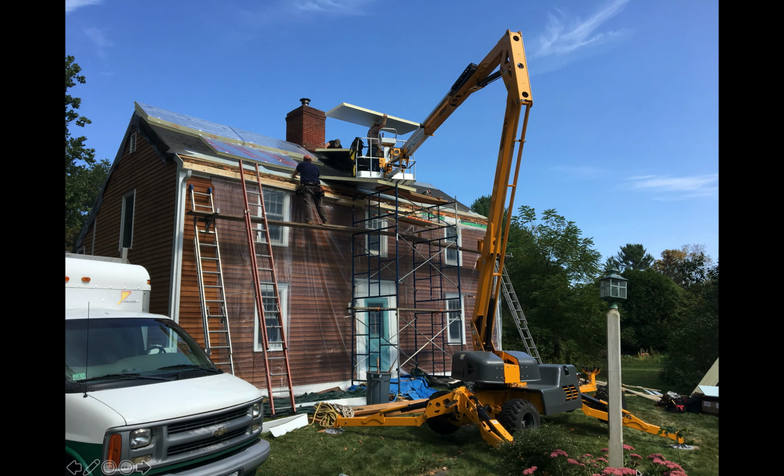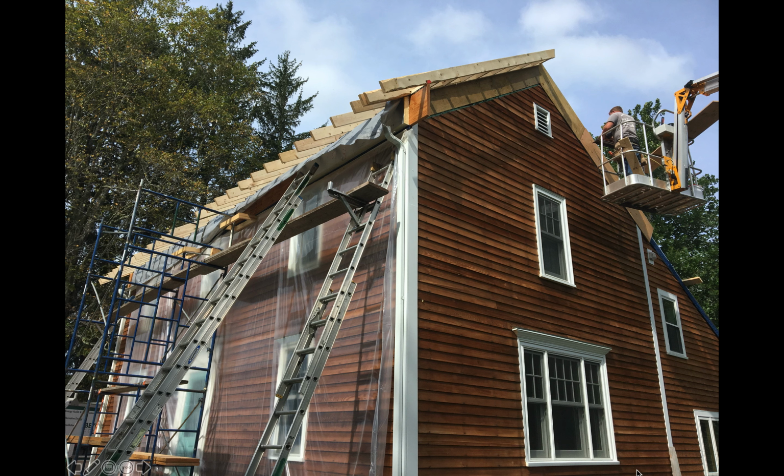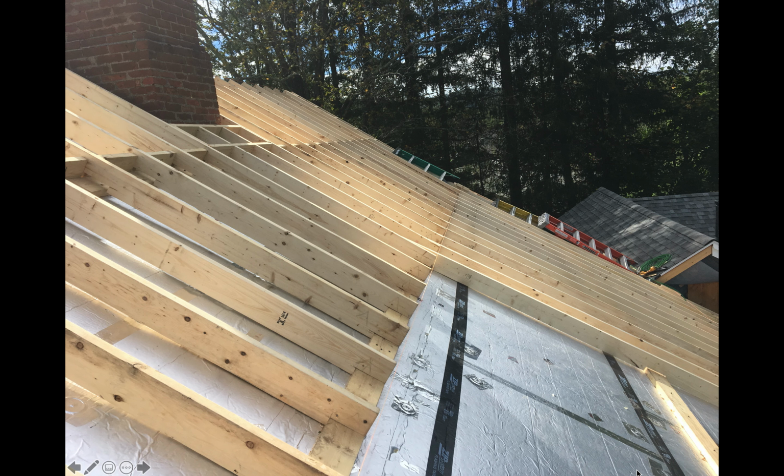So we cleaned all of that up, and now we were going to build a well-insulated roof. But as I mentioned, I had to make a structural improvement. In this case, we put the structure on top, and we tied it all together with threaded rods. And this is an unusual solution, but in this particular old house, that was what I came up with as the best solution.